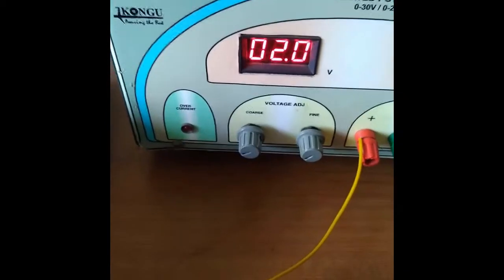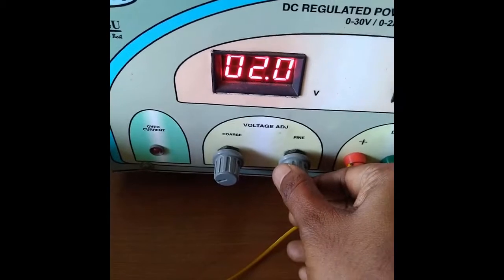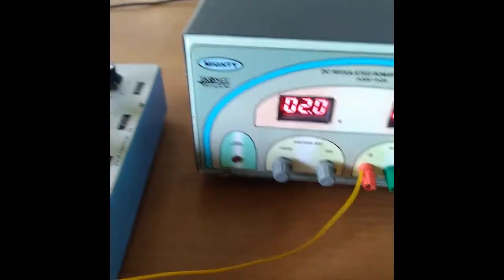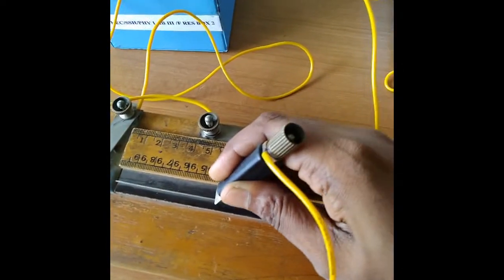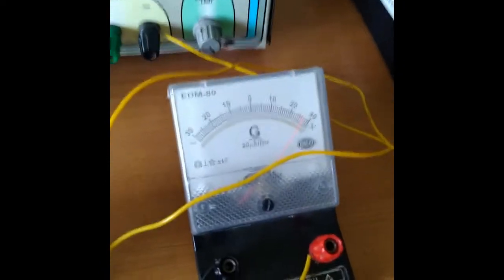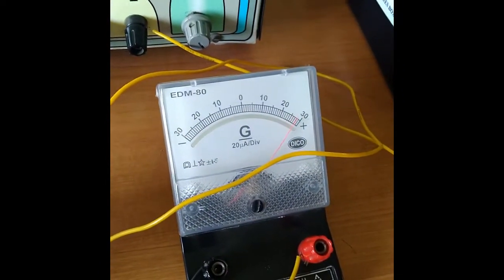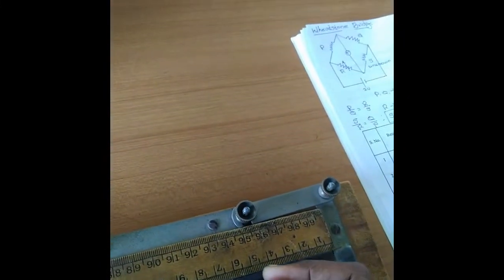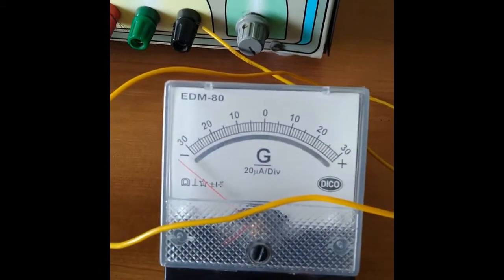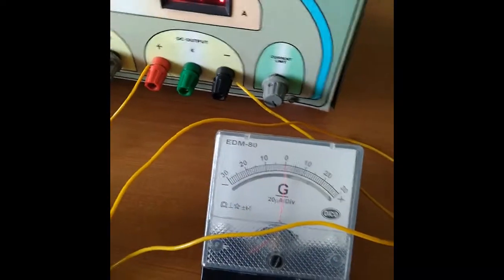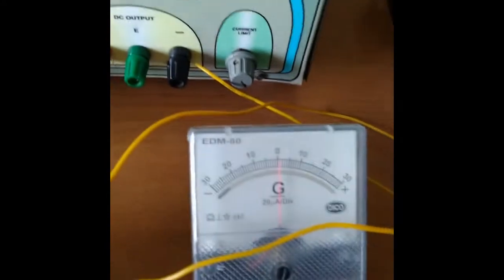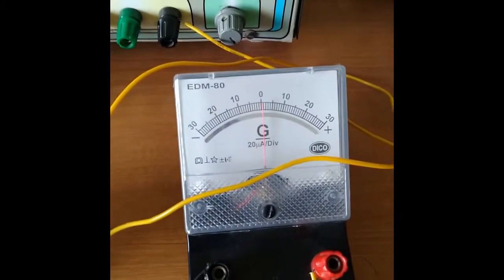So make sure that your battery is giving 2 volts, and you try to keep your jockey at one end of the bridge. Press the jockey at one end of the bridge and check the deflection in the galvanometer. It is showing on to the right extreme. Let us press the jockey on the left end of the bridge, and check the deflection in the galvanometer, which is going to the left extreme. So what it means is, if you press the jockey along the 2 ends of the meter bridge, and the galvanometer shows opposite deflection, it means your bridge is working properly.